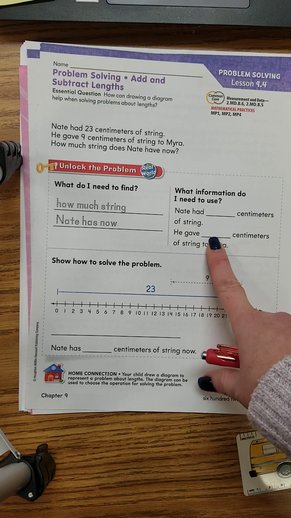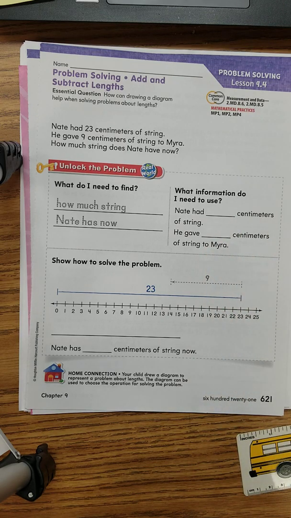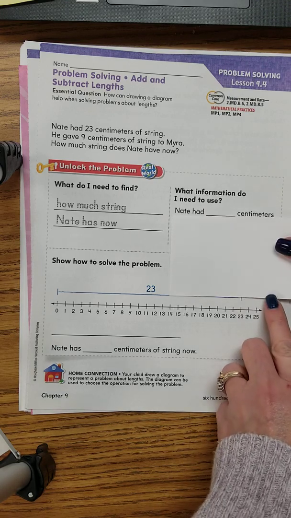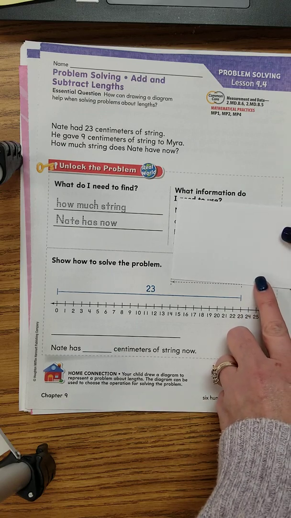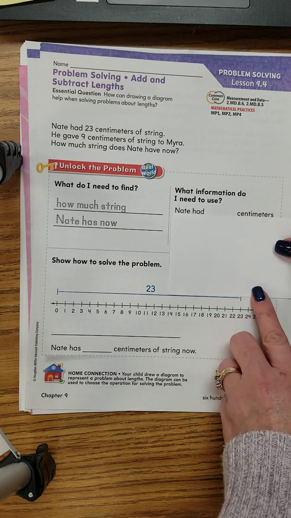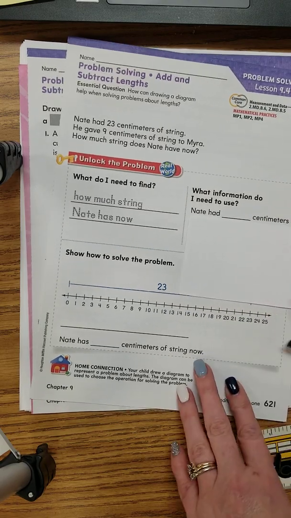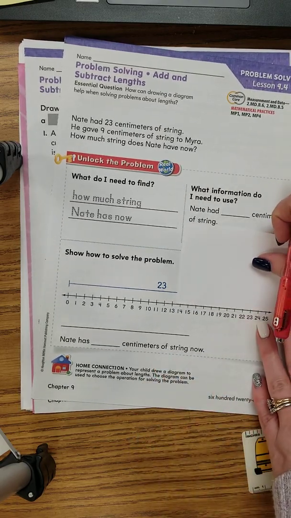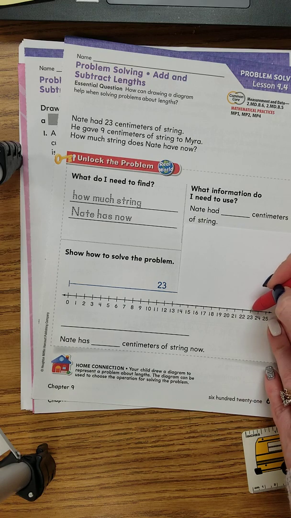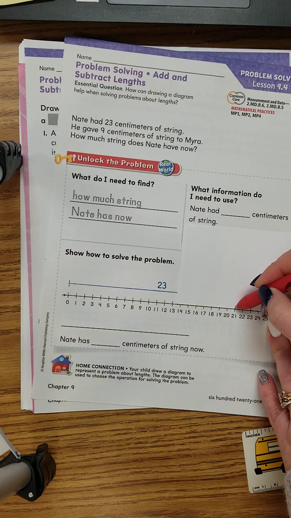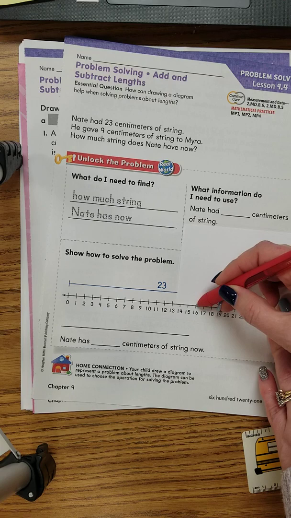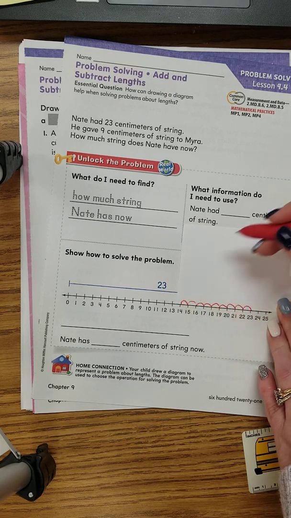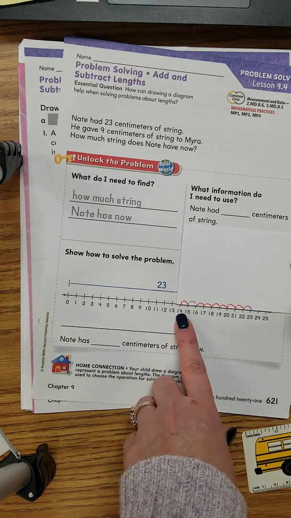and he gave 9 centimeters to Myra. Now, when I was doing this with you guys right before Christmas, we would draw the line for 23 like this, and then remember us doing the bunny hops where we would come along. Actually, I'm going to do it from the closer end, and then you can do it your own way in a little bit. So here's 23, and we go back 9, the 9 that he gave away. 1, 2, 3, 4, 5, 6, 7, 8, 9, and look at that, we landed on 14.